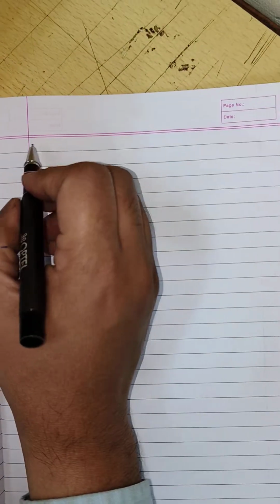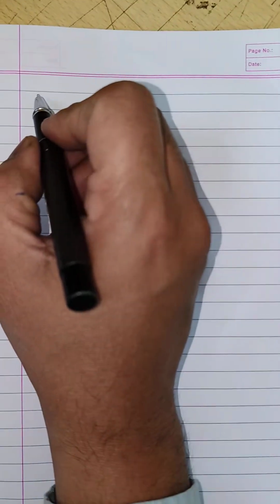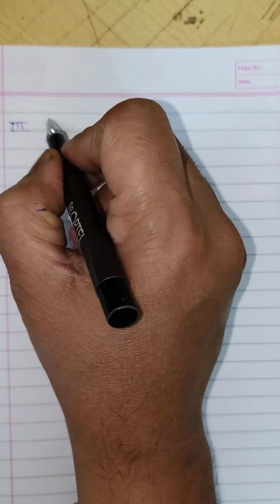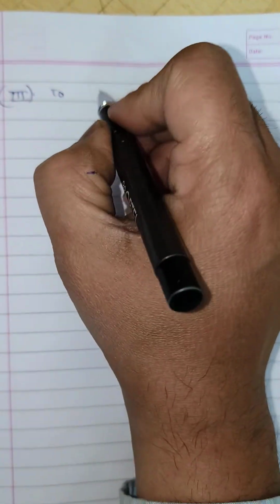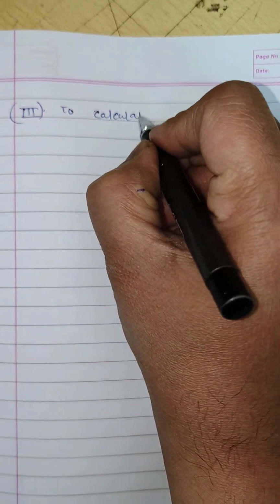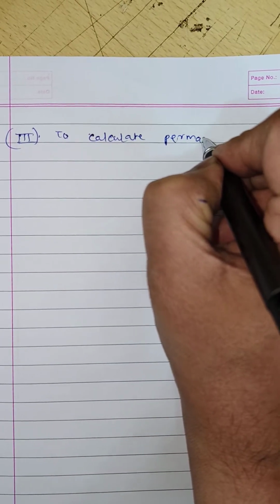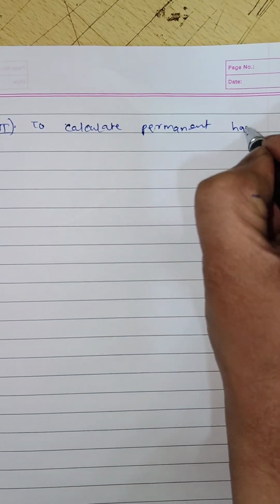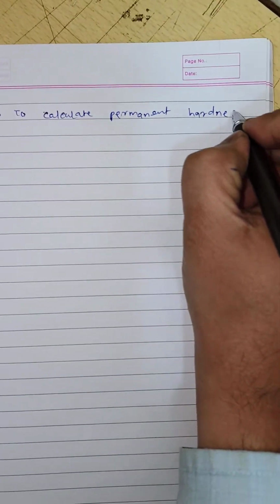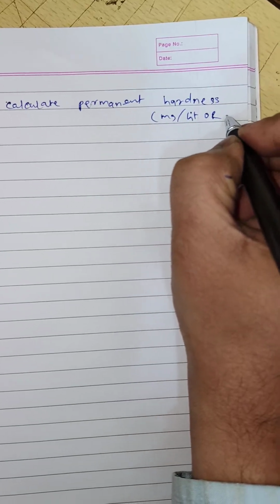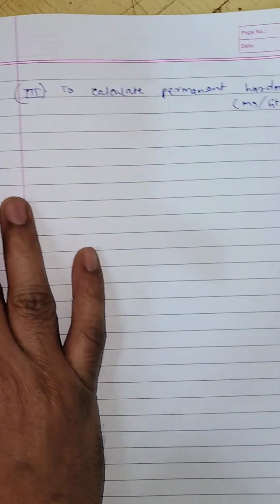Now to calculate permanent hardness, step number 3. Okay, obviously this should be in milligram per liter or ppm.